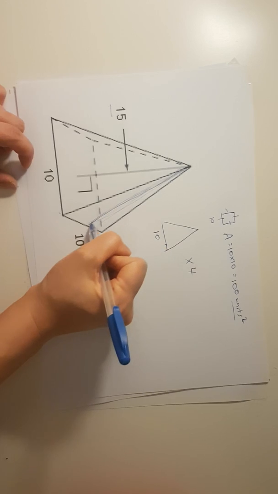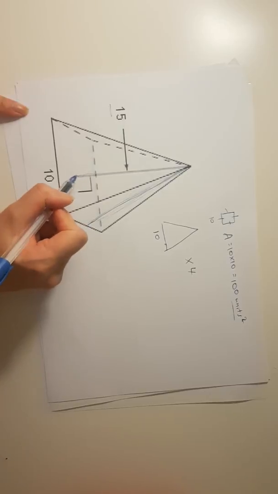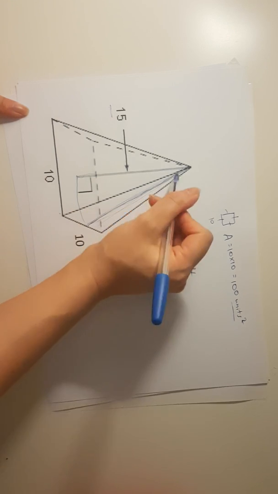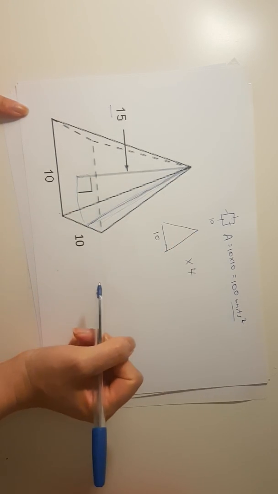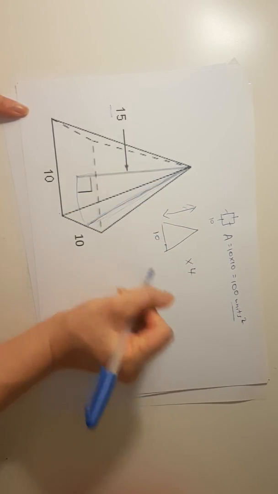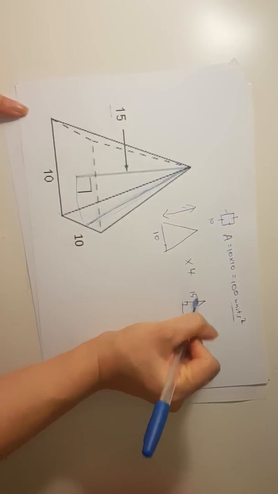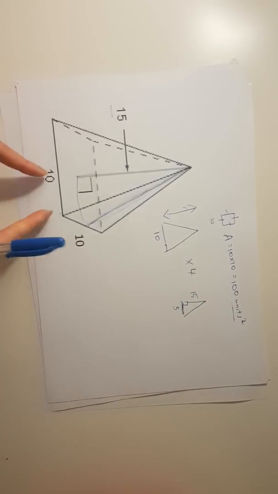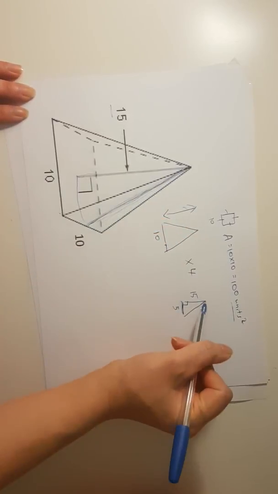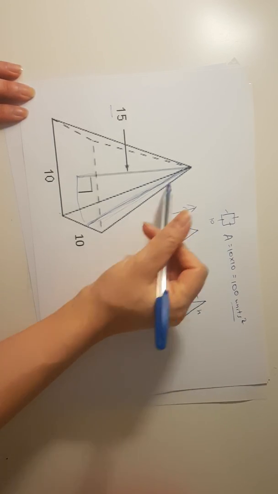Now, we don't have that figure, but we can always use a formula to work it out. In this case, because the height of the object is given, we can form a right angle triangle with the face, and we can use Pythagoras to solve for the height of this triangle. So let's draw this triangle out. So we have a right angle triangle. The height of this is 15. The base is 5 because it is half of the 10 that's there. What we want to find out is this side here. I'm going to name it H, height of the triangular face.